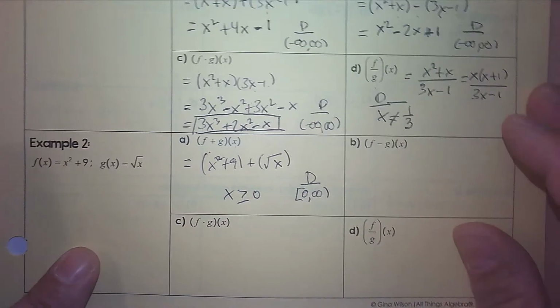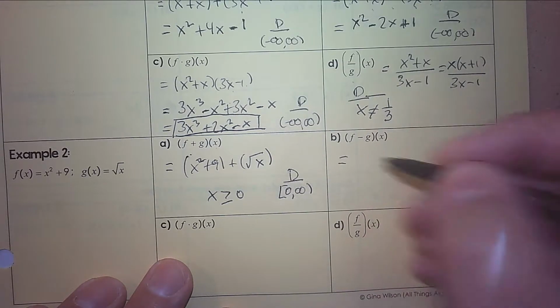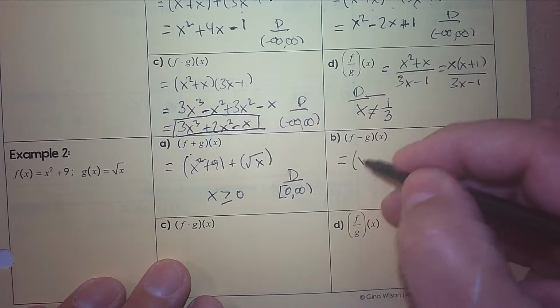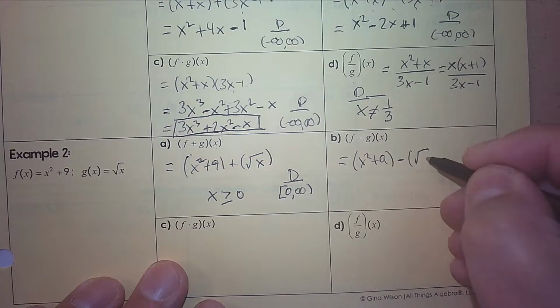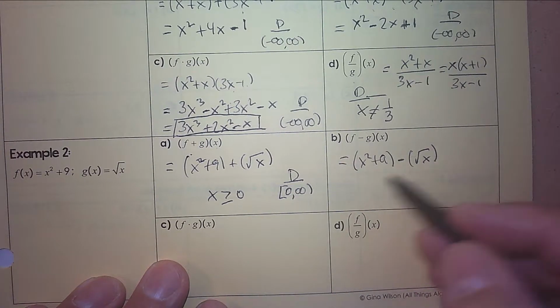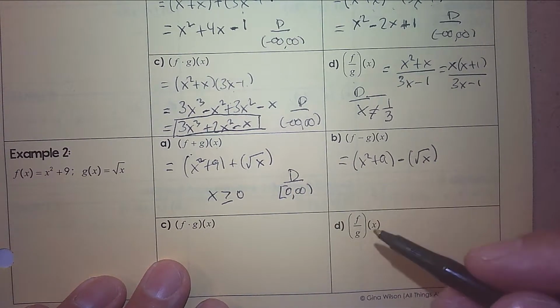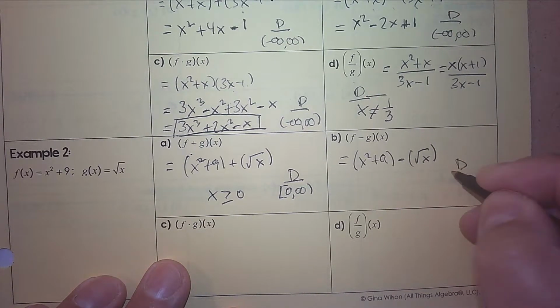All right, B, we're going to subtract. Thomas, how do I subtract? What comes first? What comes second? Now, are there any like terms to combine? So we can leave it that way. Like I could write it over again without parentheses, but that's a waste. It is what it is. No like terms. What's the domain restriction?